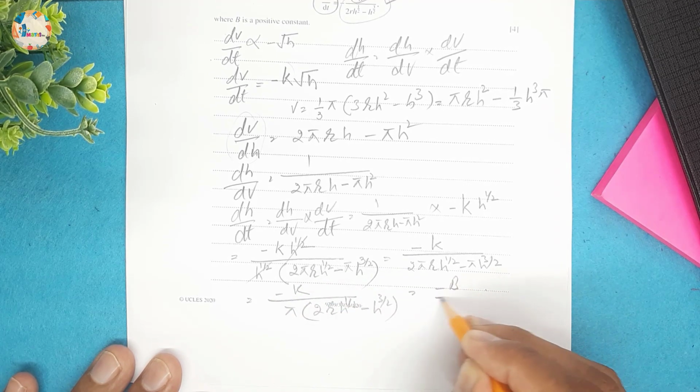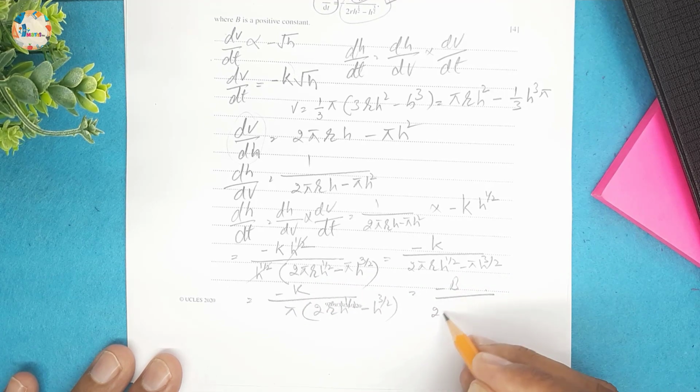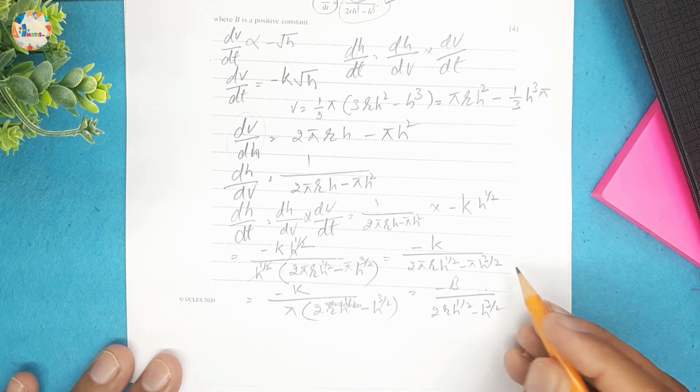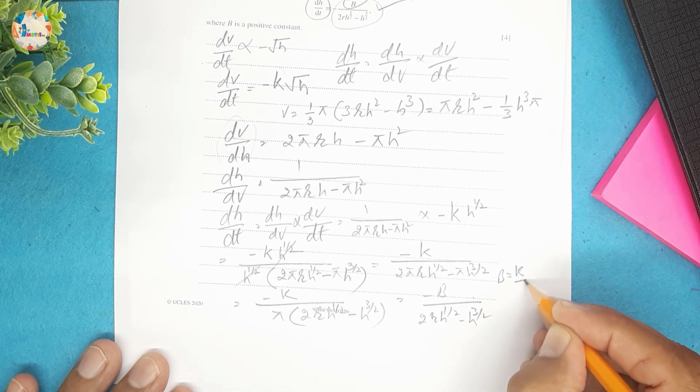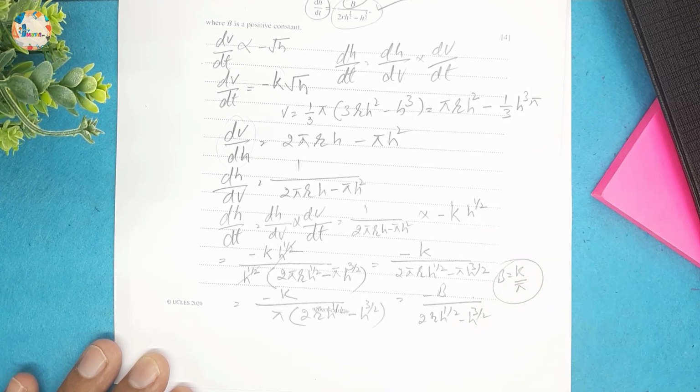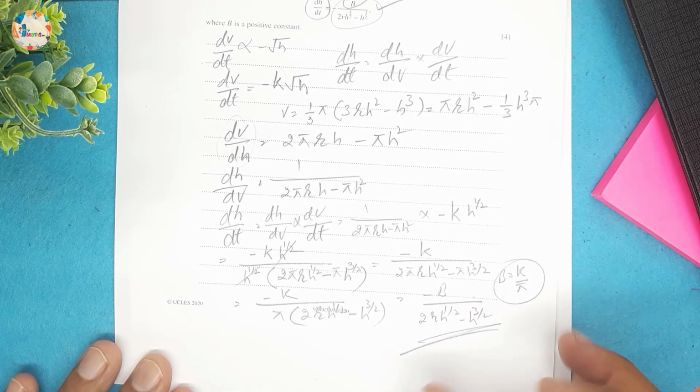So this will be minus b over 2r h raised to 1 by 2 minus h raised to 3 by 2, where b is equal to k over pi. So this is done.